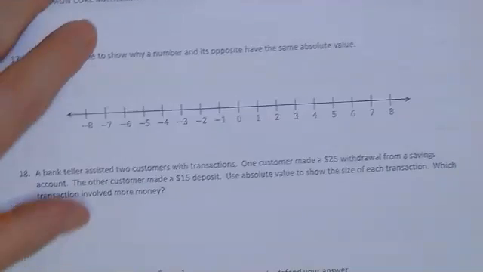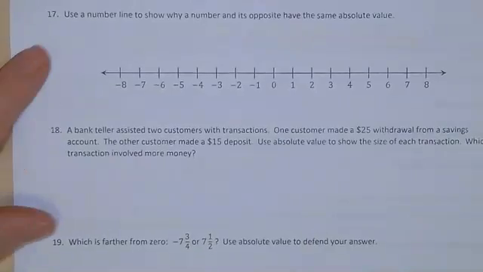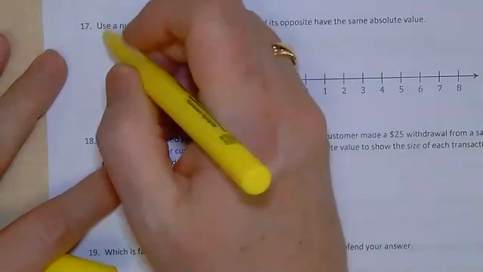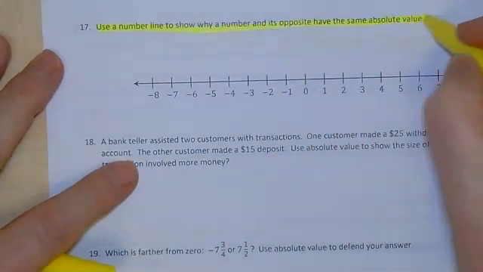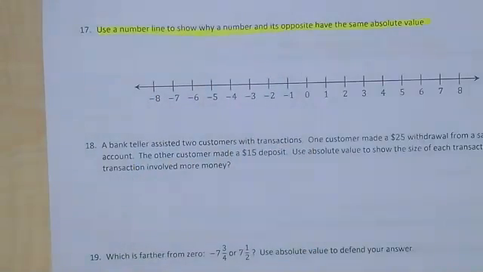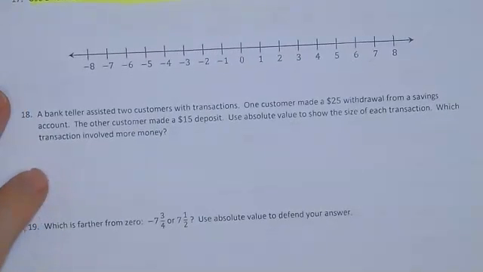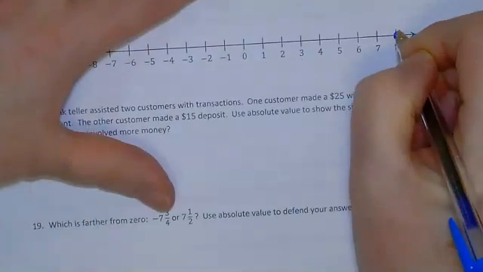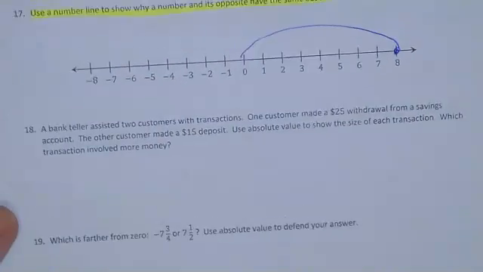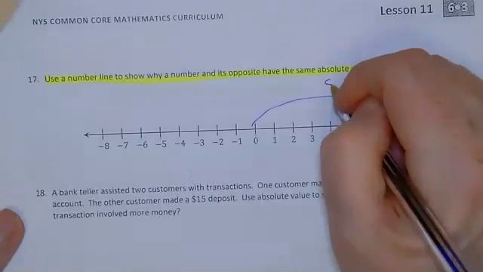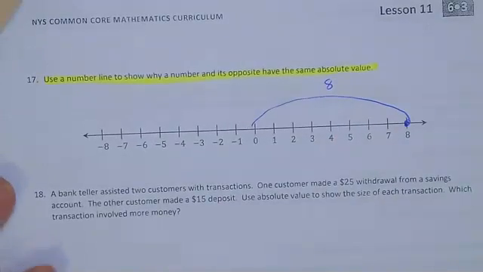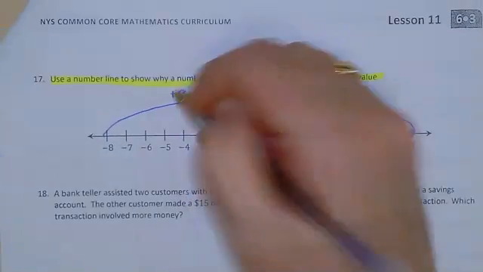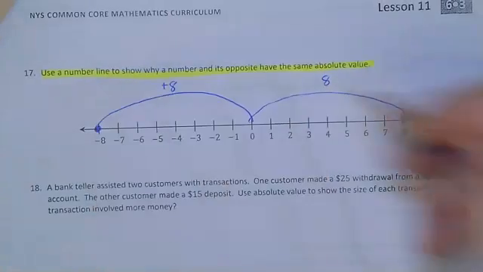All right, let's go. We're on the last page. Use a number line to show why a number and its opposite have the same absolute value. So somebody give me a number. Caleb? I'm going to give you the number 8. Here's 8. What's the absolute value of 8? What's the difference between 0 and 8? How many spaces apart are they? Peyton? What other number is 8 spaces away from 0, Dominic? -8. These are both 8 spaces away from 0.